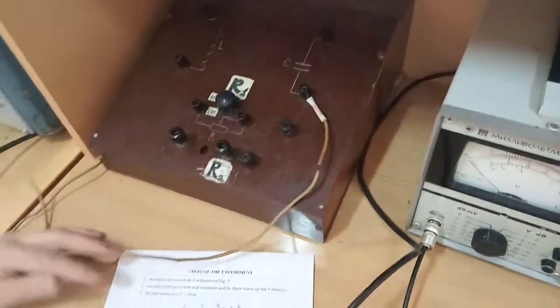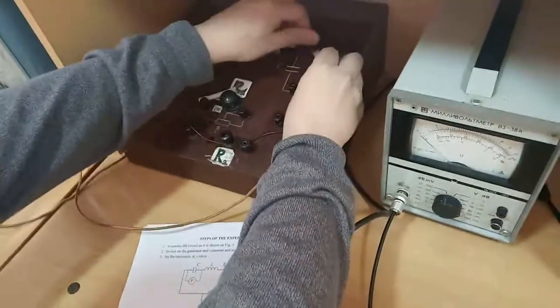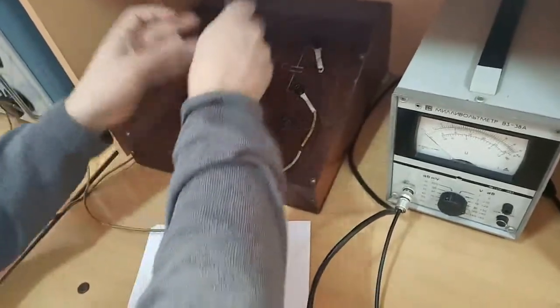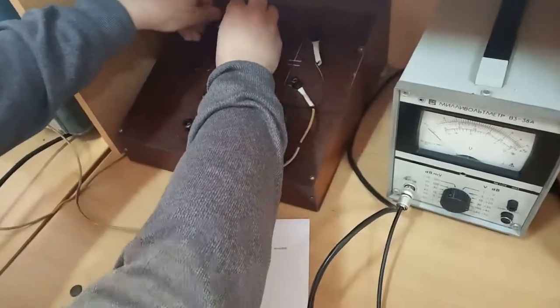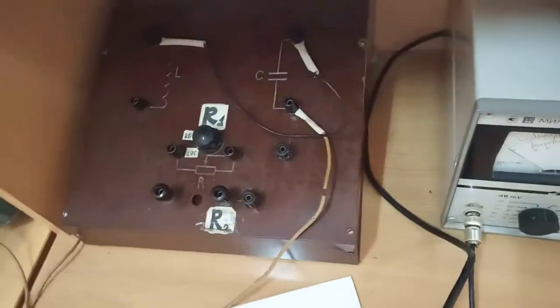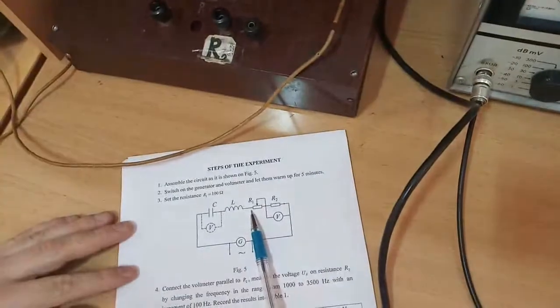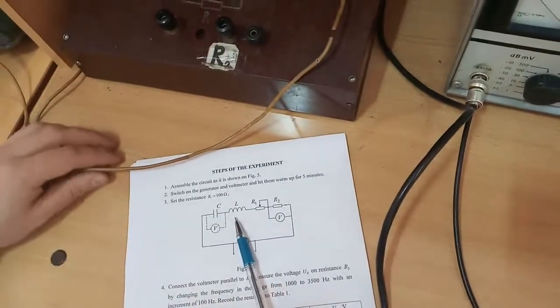Then from capacitor, wire goes to inductor. Connect this capacitor to the inductor here. Well, from inductor, the wire goes to resistor.